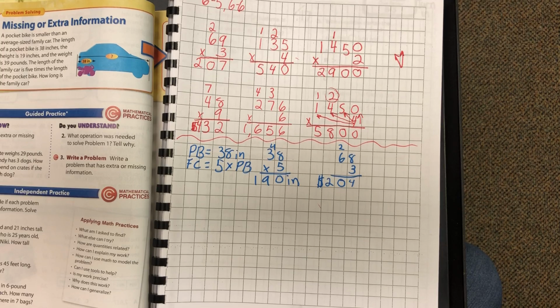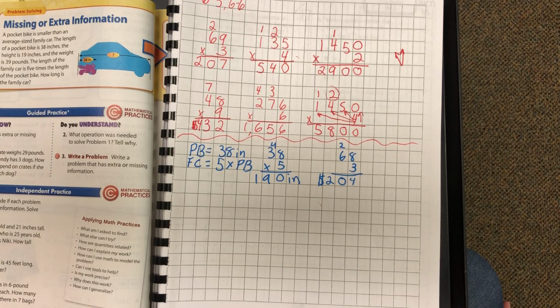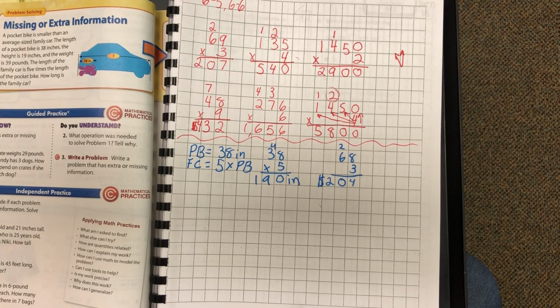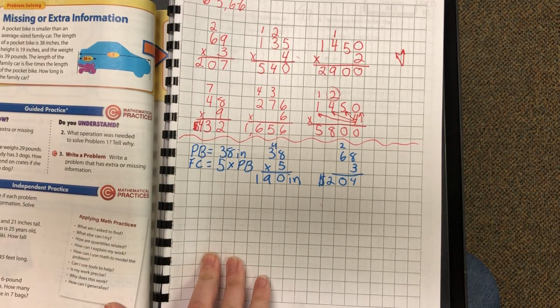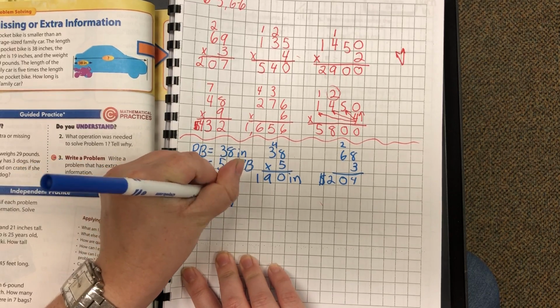Nikki is 3 months old and 21 inches tall. Her father, Miles, who is 25 years old, is 3 times as tall as Nikki. How tall is Miles? What is it asking me? What is the thing I have to solve? How tall is Miles? That's what I need to know. Miles is 3 times as tall as Nikki, so M equals 3 times N.